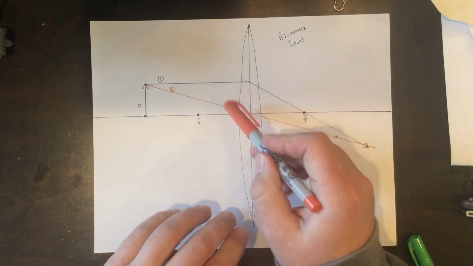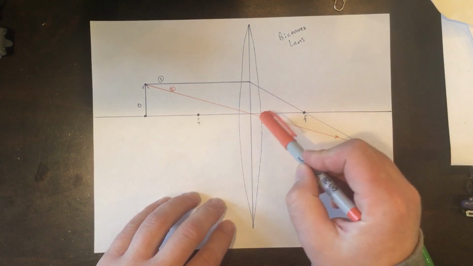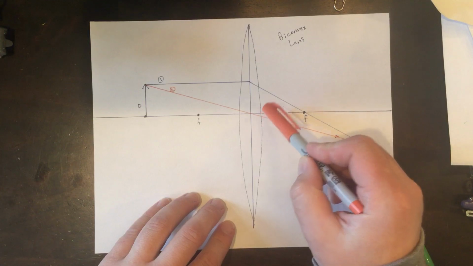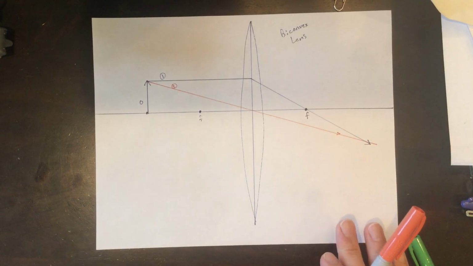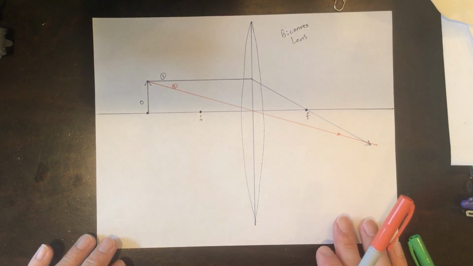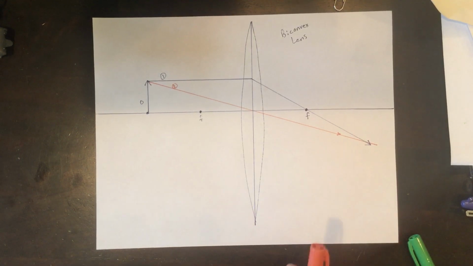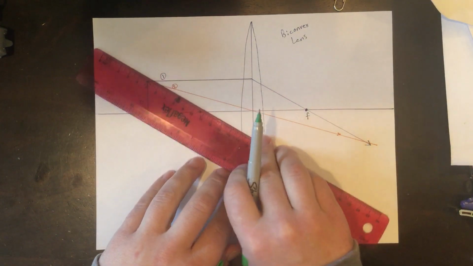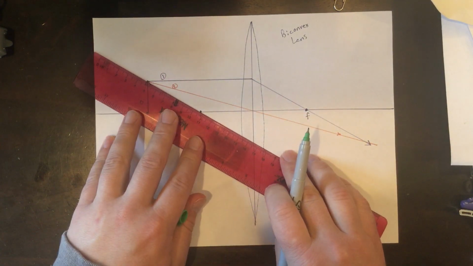Whatever refraction were to happen, remember we'd have like this little offset here. If you remember that number 5 we had in the problem sheet, but the offset would be so small that we don't really need to focus much on that if it's a really thin lens. Then the last one actually goes through this focal point.